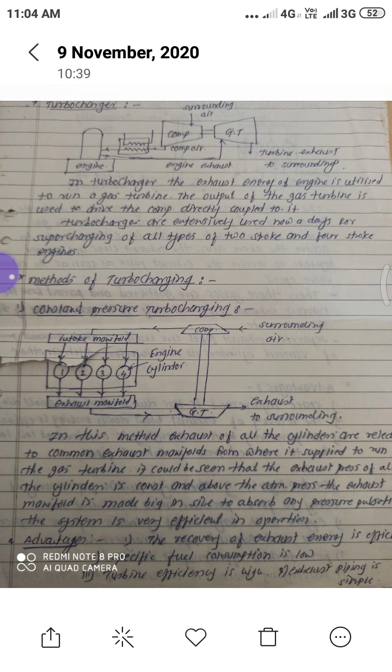The exhaust manifold is made big in size to absorb any pressure pulsations. This system is very efficient in operation because the system is simple. We only have to combine all the exhaust gases from each cylinder, and after equalizing the pressure, that equal high pressure exhaust gas is supplied to the gas turbine. So what are the advantages of this system?